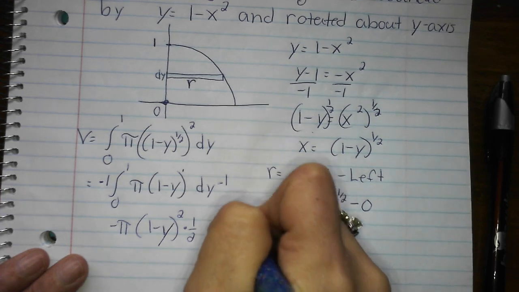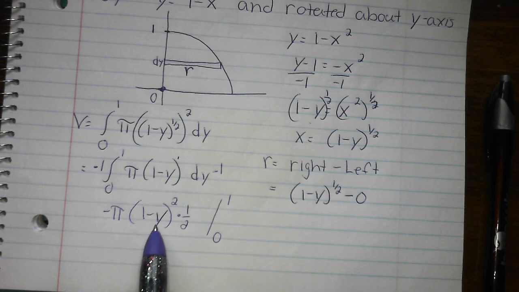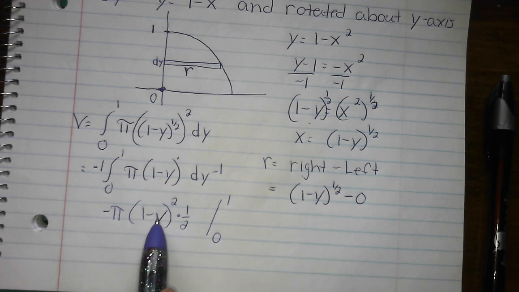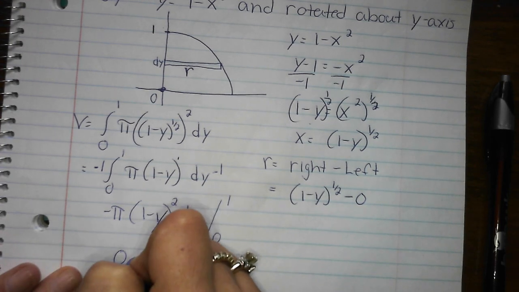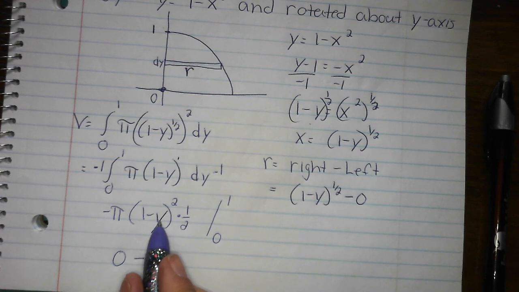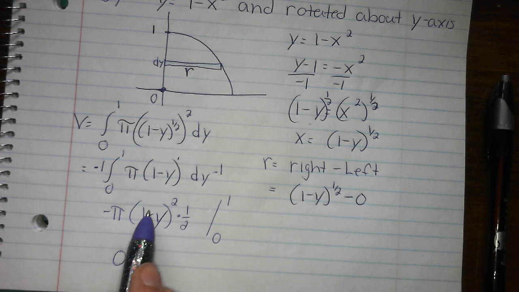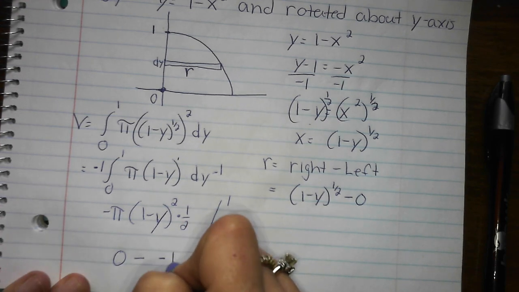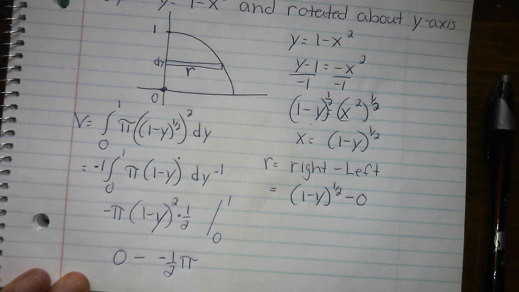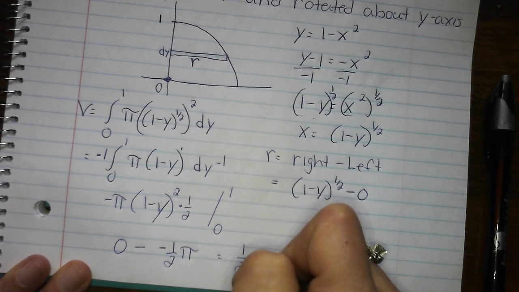Going 0 to 1. So putting in the 1 first, I'm going to get 1 minus 1 is 0. 0 squared, 0, so I have 0 minus, now when I put the 0 in, I actually am going to get a value. If I put the 0 in, that's going to give me 1 squared is 1, times 1/2 is 1/2, times the negative pi, I get a -1/2 pi. So subtracting that -1/2 pi gives me 1/2 pi.